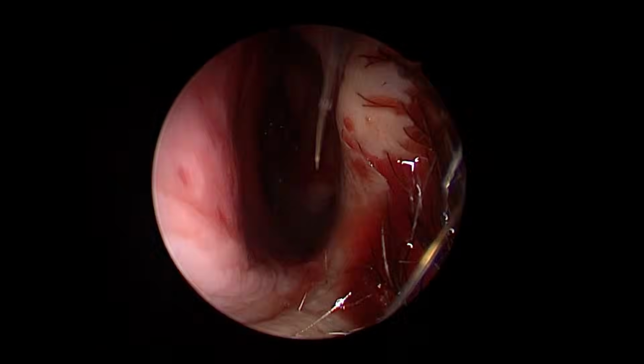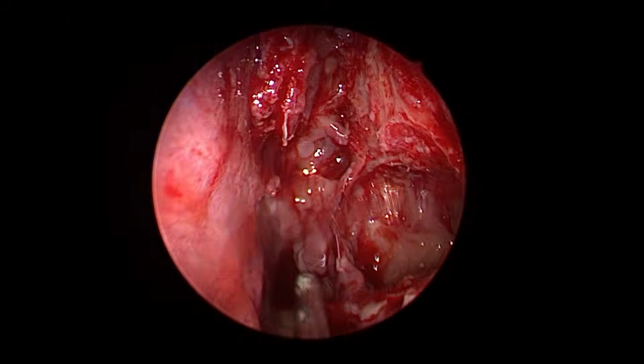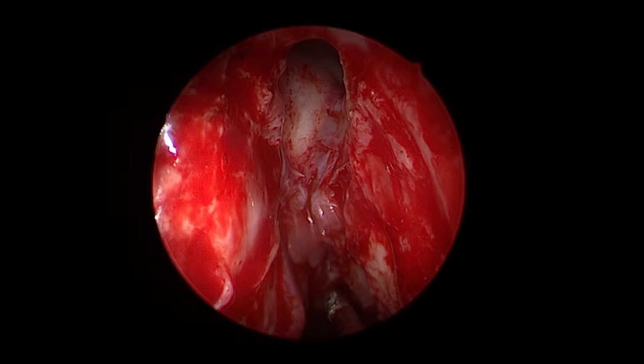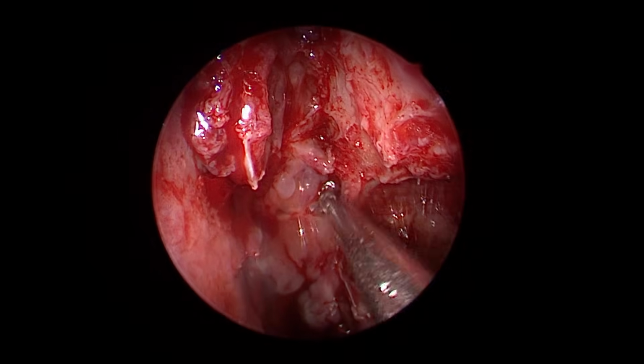Will you like to debride that mucosa in the frontal? No, that is so healthy. So healthy, lovely mucosa.